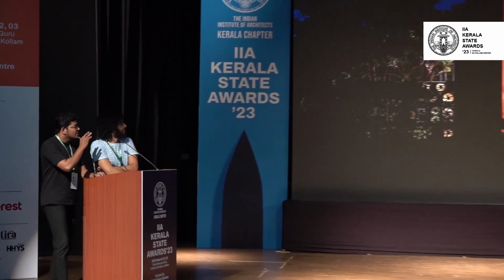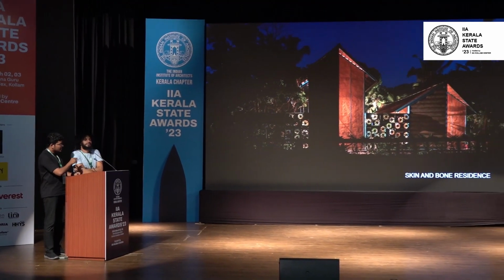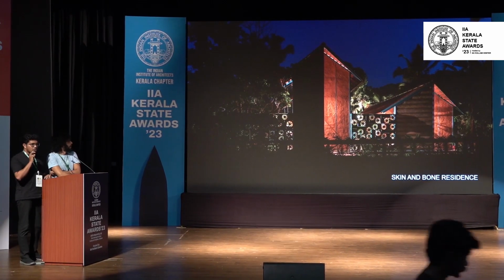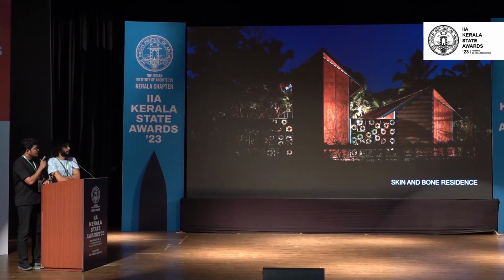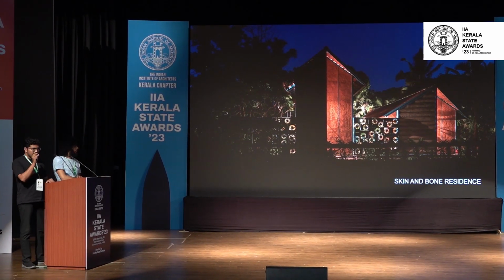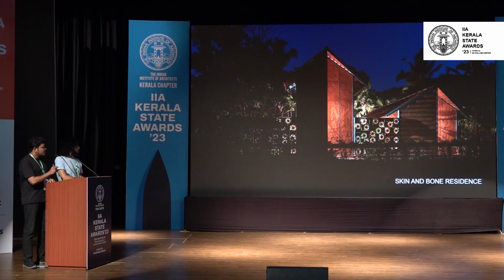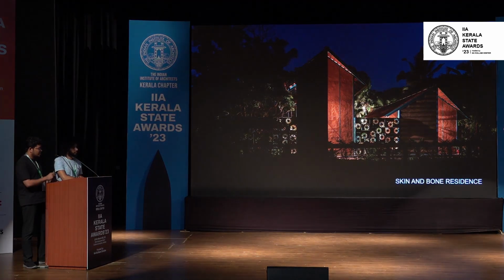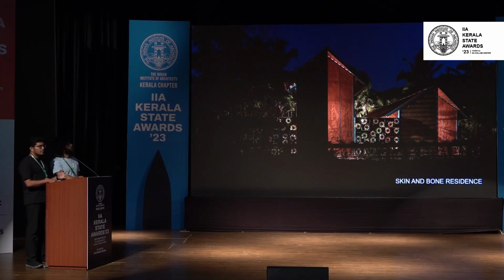So this house is basically, the name itself shows, the skin and bone residence. Here the main two elements are the mud wall and the GI frames. So the thin mud wall acts as a skin, and the GI skeletal structure acts as the bone of this house. That's how we named this the skin and bone residence. So to give you more idea about the house, we'll show you a video about it.